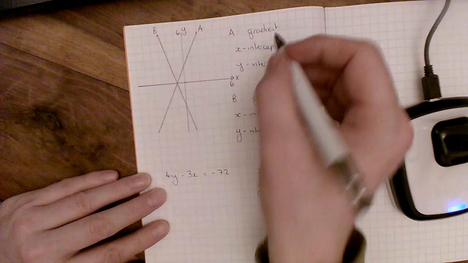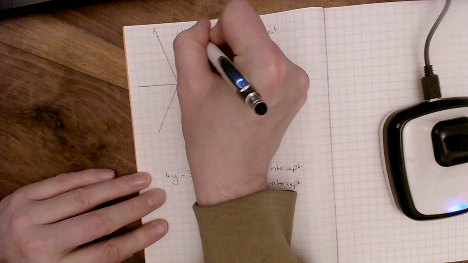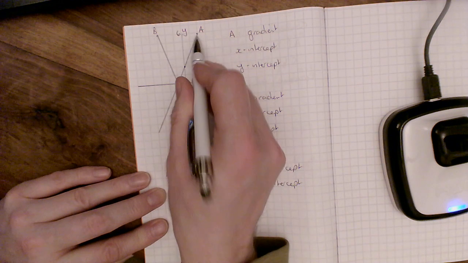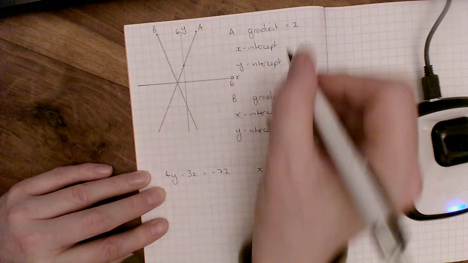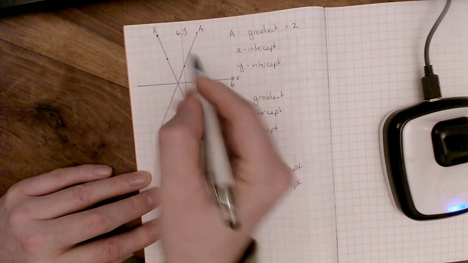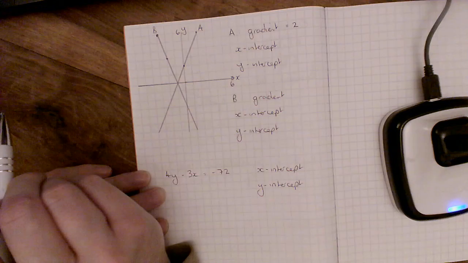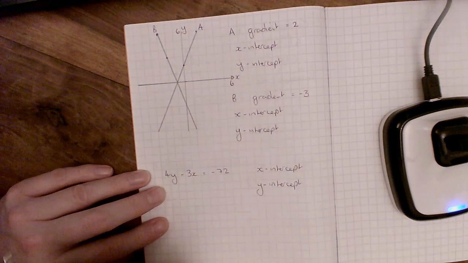Right, so I want the gradient of A. You can pick any point you want. I'm going to pick this point, I'm going to get to this point. So that's 2 across and 1, 2, 3, 4 up. So it's 4 divided by 2. The gradient of this one's equal to 2. The gradient of B is, if I pick this point and I get to this point, it's 1 across and 3 down. So it's 3 divided by 1, which is 3, but it's negative because it went down, minus 3.